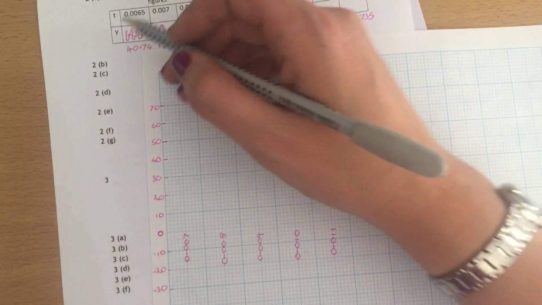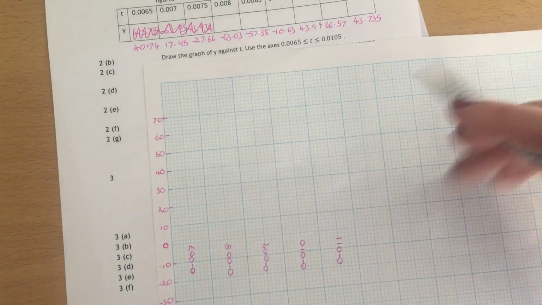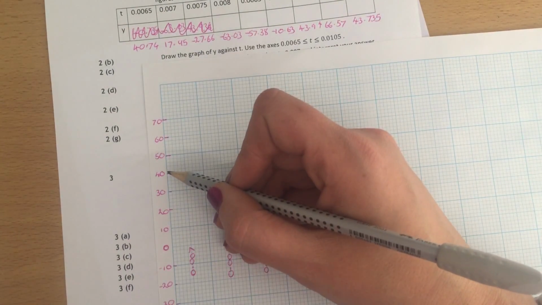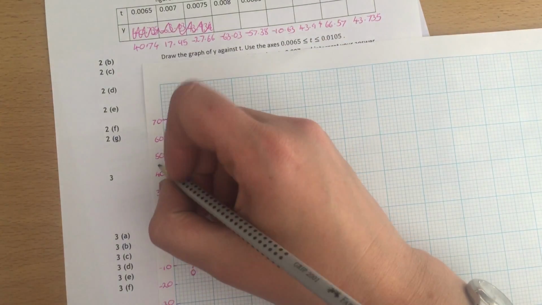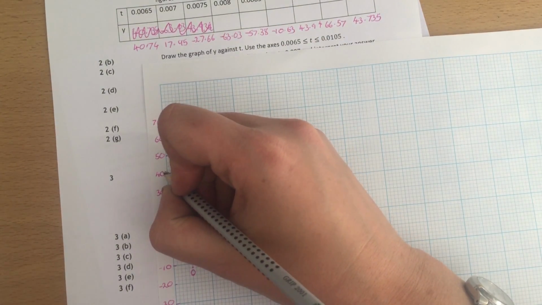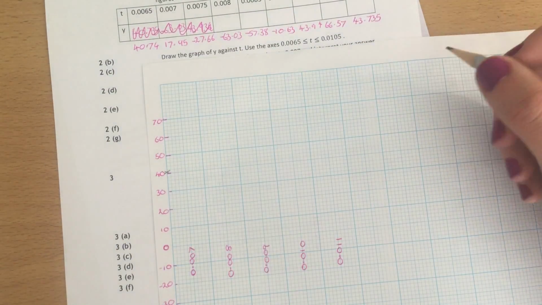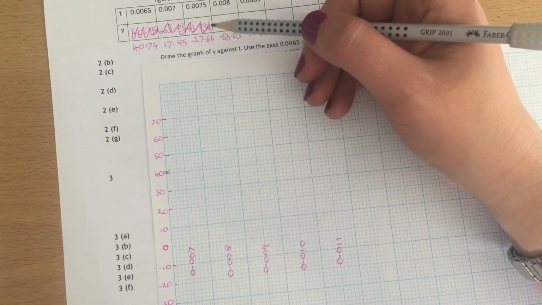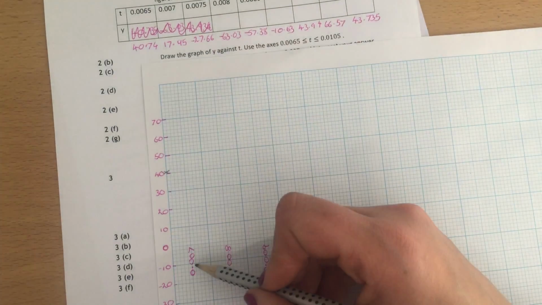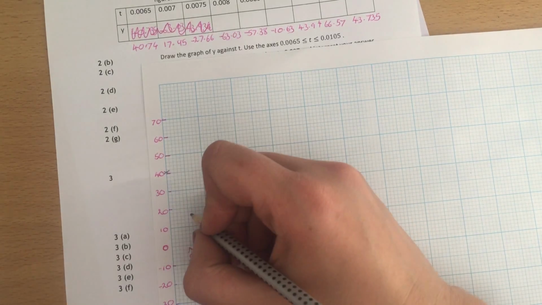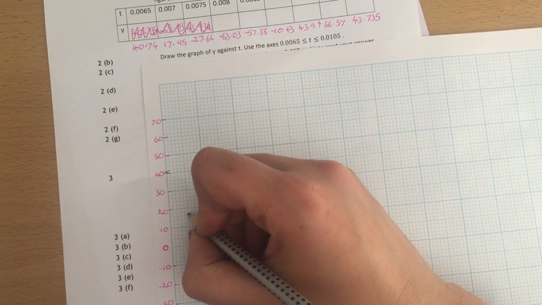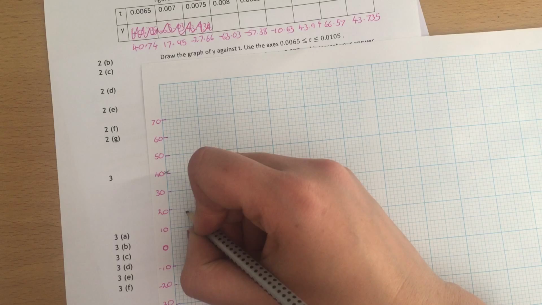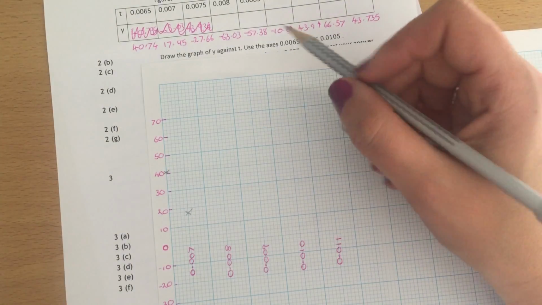So starting off at 0.0065, we are at 40.72, so a bit under 41, 17.95 at here, so 16, 17, just a tiny bit under 18.